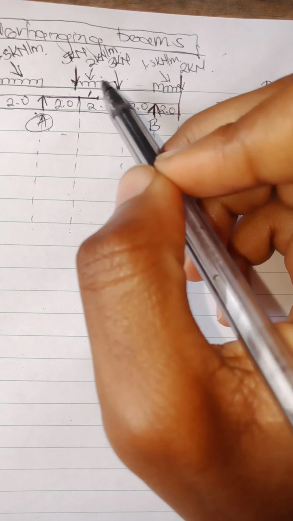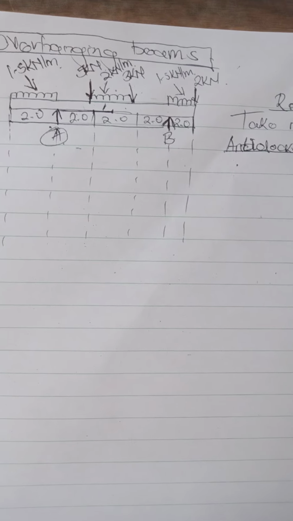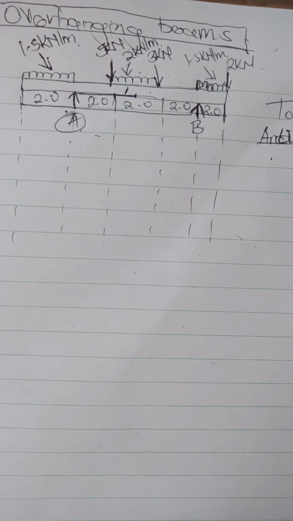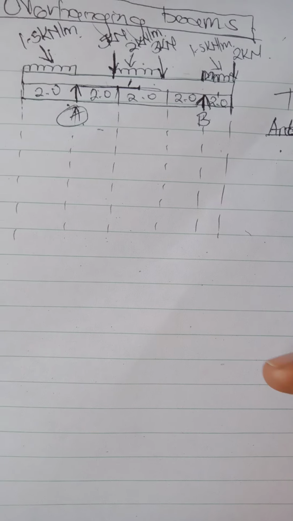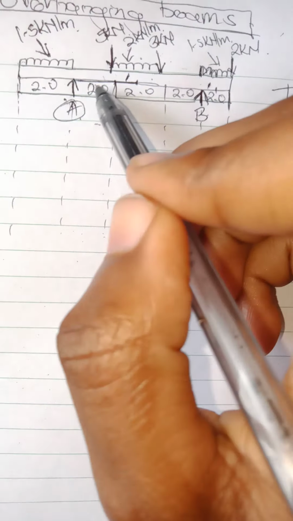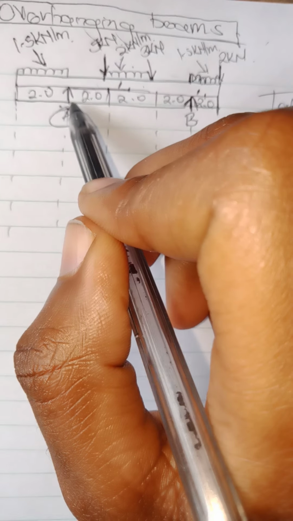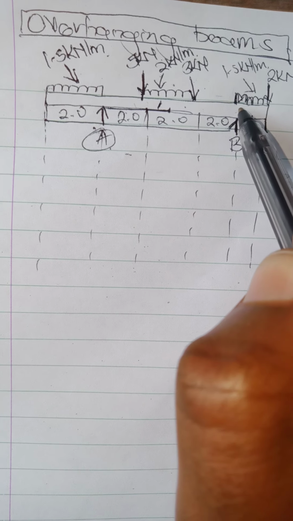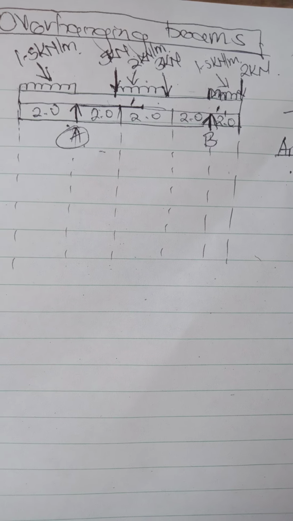Then we move on to 1.5 kilonewtons. It's a UDL, so we multiply 1.5 kilonewtons times the distance 2, then half the distance which it is acting upon, so we get 1 plus the whole distance now 2, 4, 6, 7 times 7.